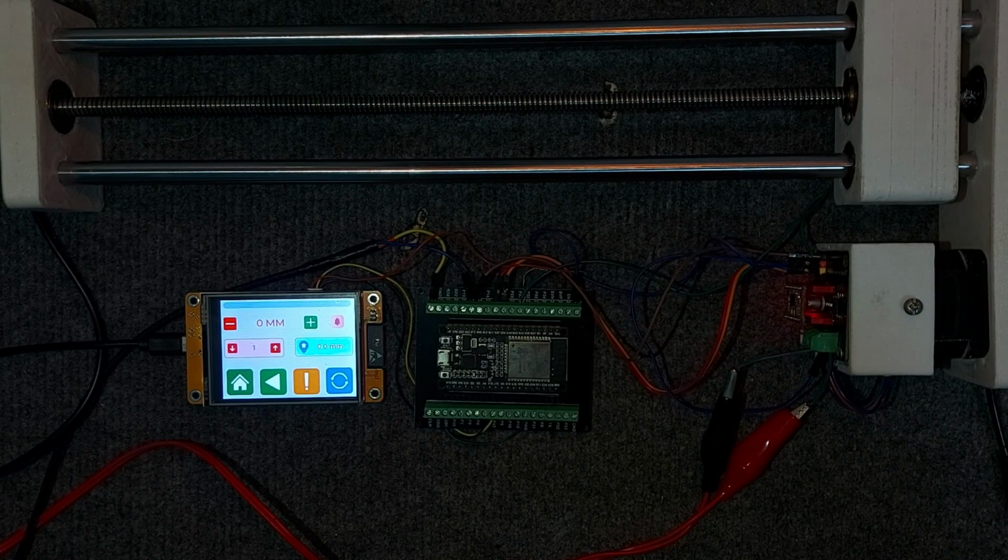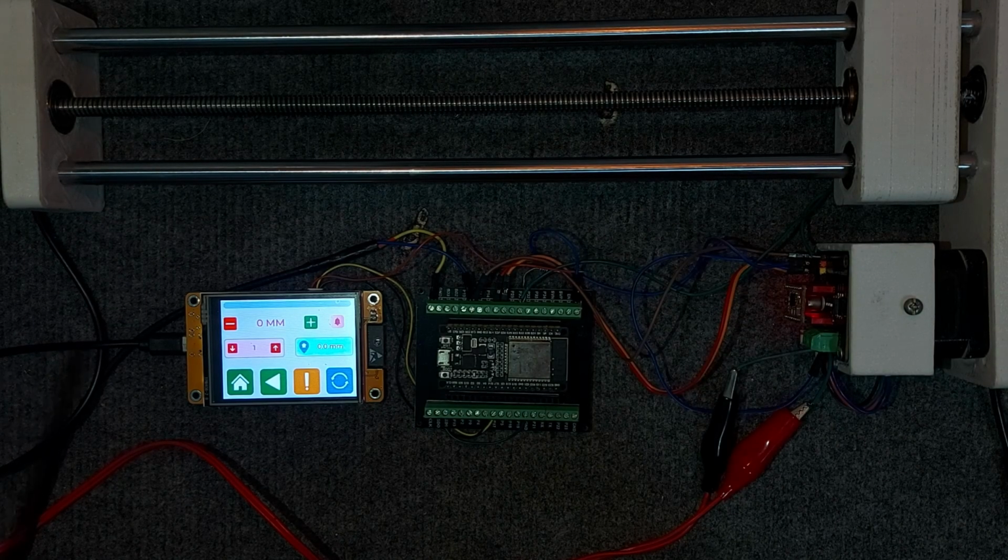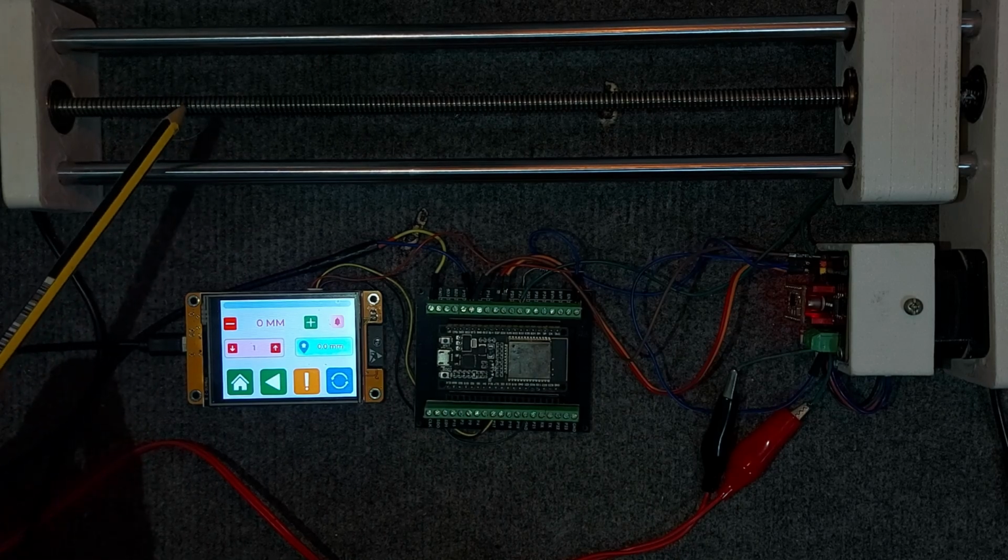Today, in this video, we'll explore a lead screw linear motion system using a 2mm pitch screw, controlled by a stepper motor. We integrate LVGL for UI, communicate via UART, and send real-time position data back to the display. Let's see how this system works and how we can set custom movement distances with precision.